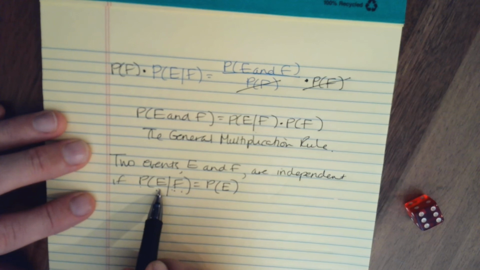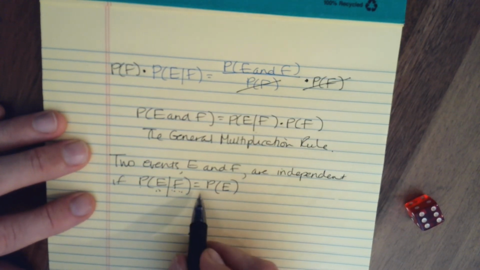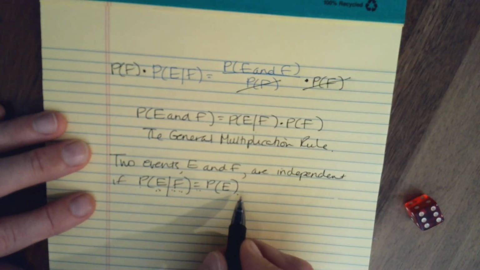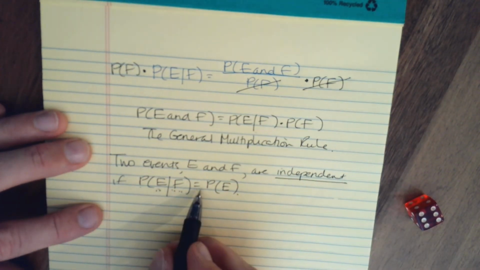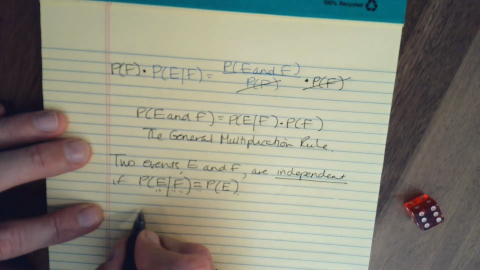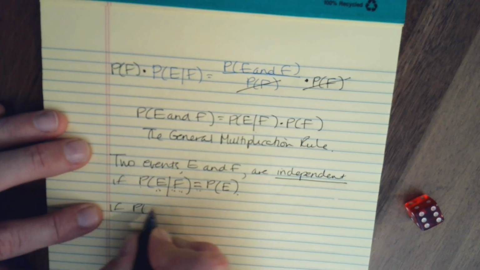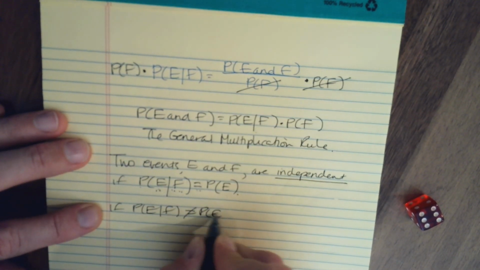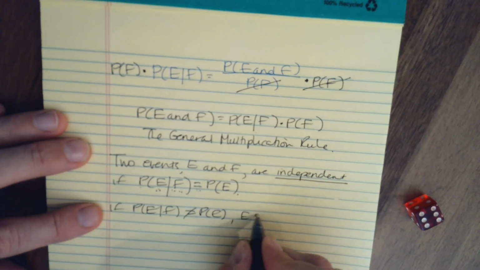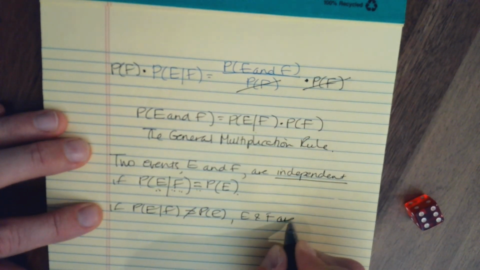The probability that E will happen, knowing F, is just the same as the probability that E would happen generally. That means independent. Now, if the probability of E given F does not equal the probability of E, then we say E and F are dependent.